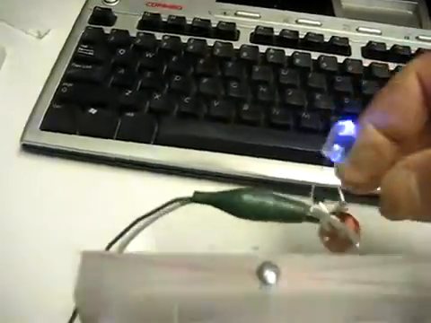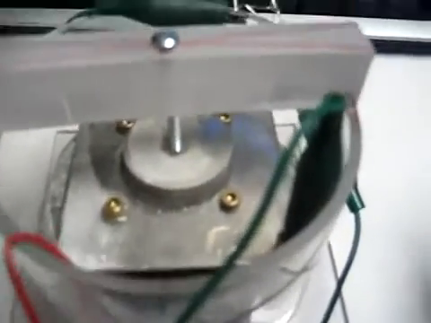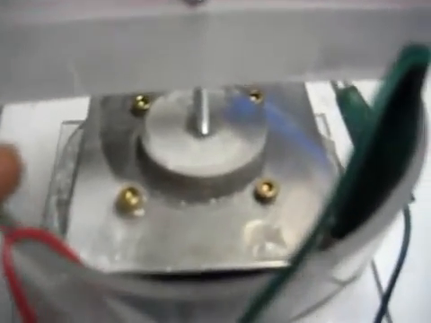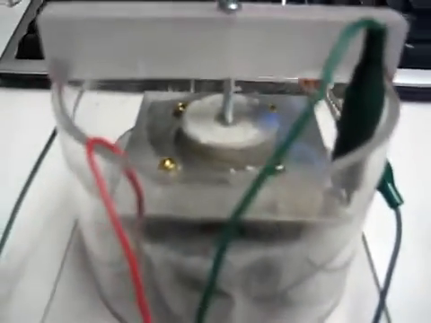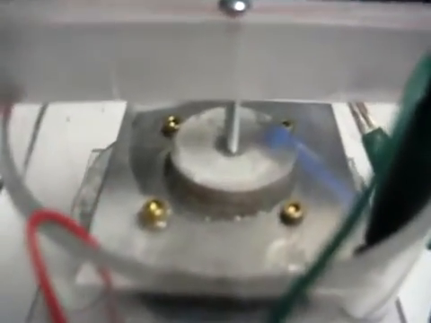Actually, it lights up the whole room at night, just reflecting off the wall. So I kind of wanted to point these things out to you, in that I'm going to continue the research on these cells to see just exactly how long they last, but this cell has lasted a very long time, ever since we built them.